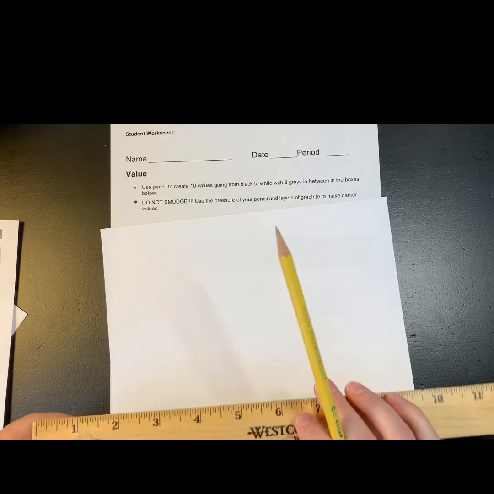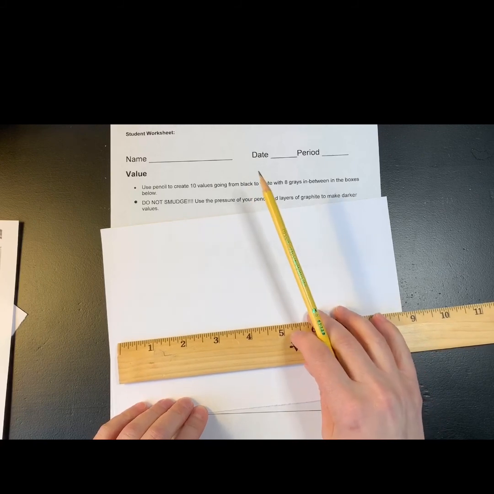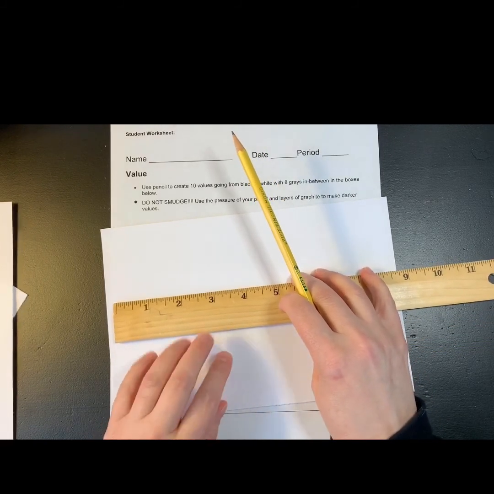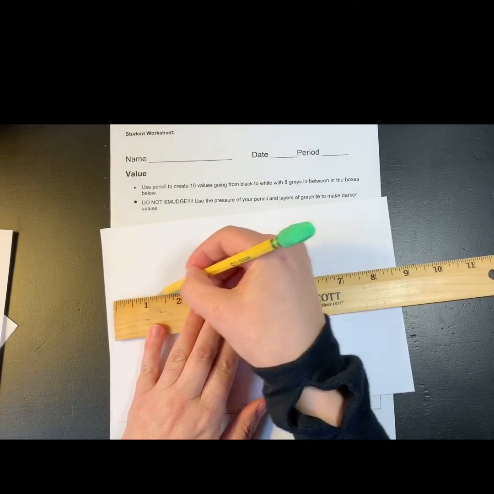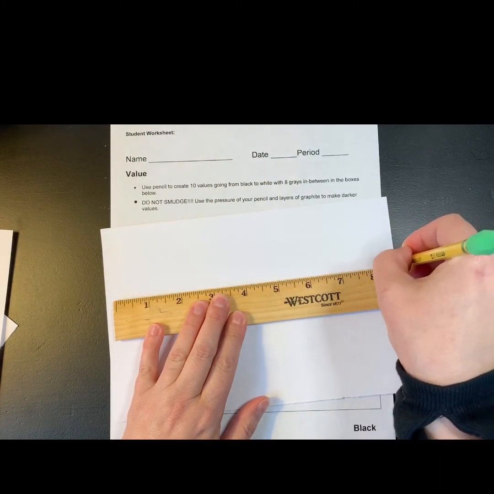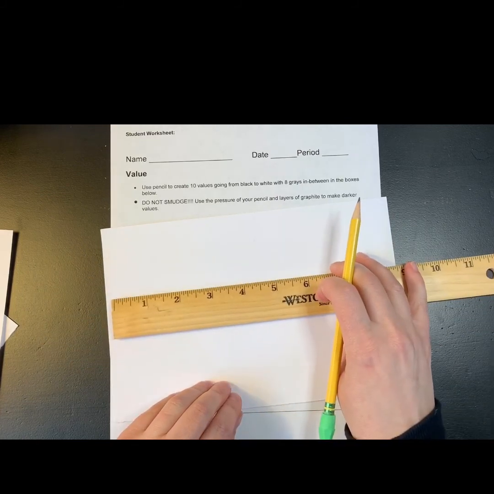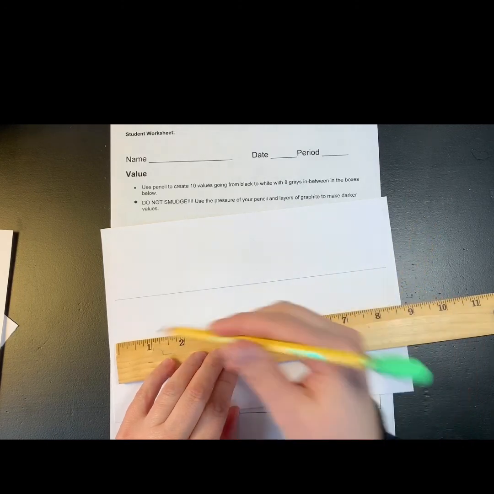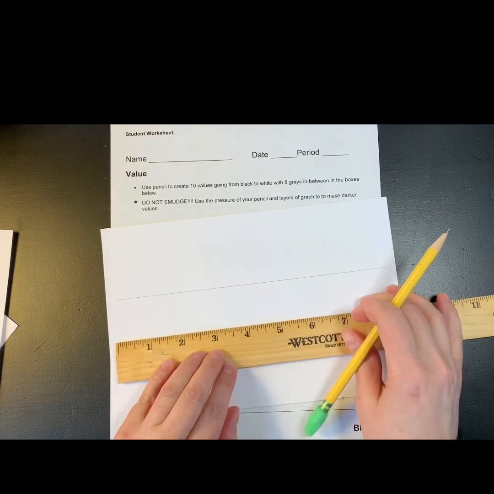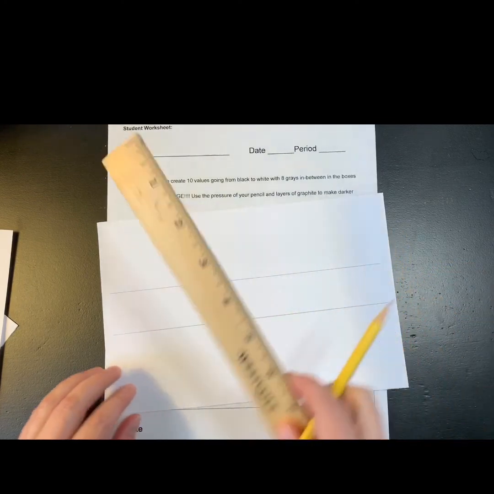Okay, you can get a ruler. And if you don't have a ruler, you just need some kind of straight edge, like a piece of cardboard, like your notebook. And you can use the ruler and make your own value scale. So I'm not even using a whole sheet of paper. I'm using part of a piece of paper. And I just want to divide this up into 10 different spaces.